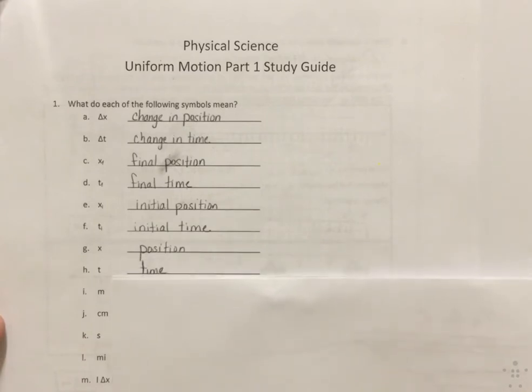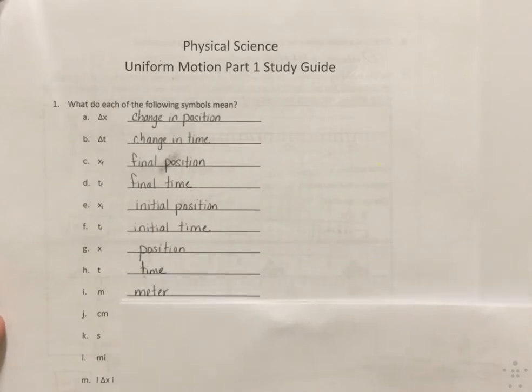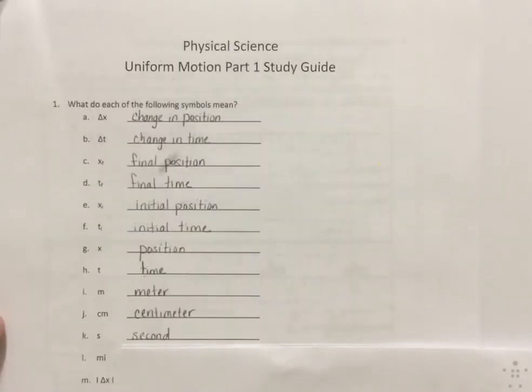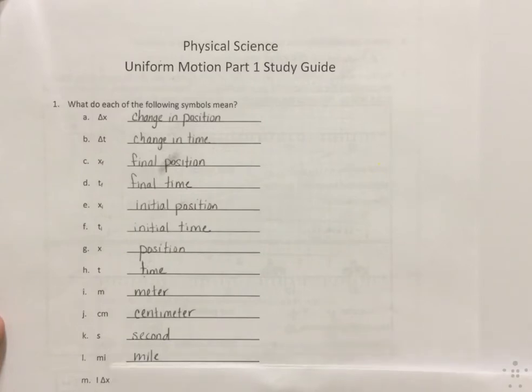When I see an M by itself, I'm going to assume it means meter. CM stands for centimeter. S is for second. And MI stands for miles. Down here we've got our absolute value bars with our delta X inside them, and if you remember that distance and change in position use the same formula, but when the absolute value bars are around it, it means we're calculating distance.